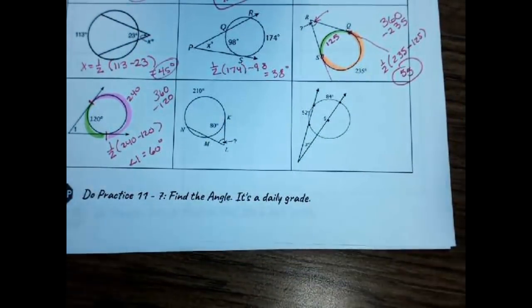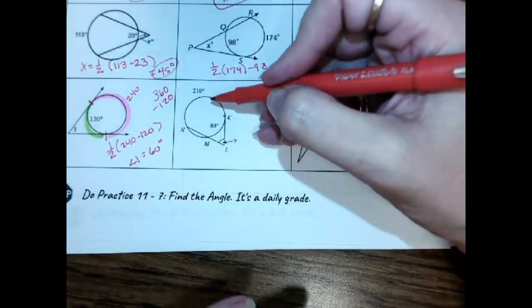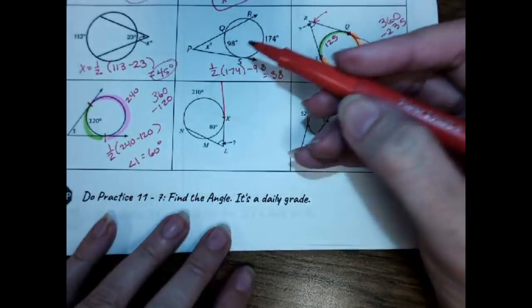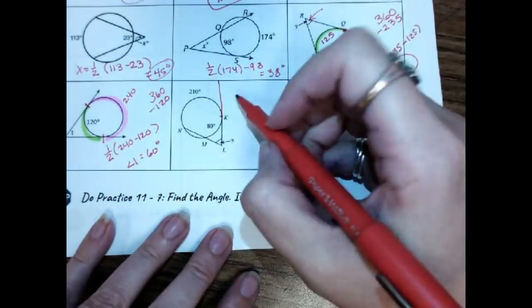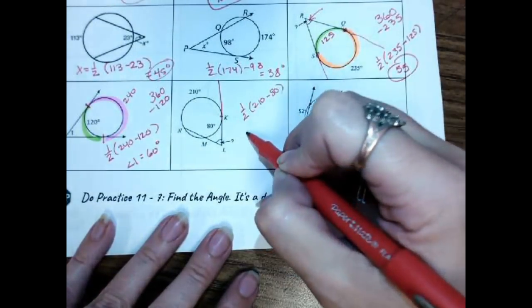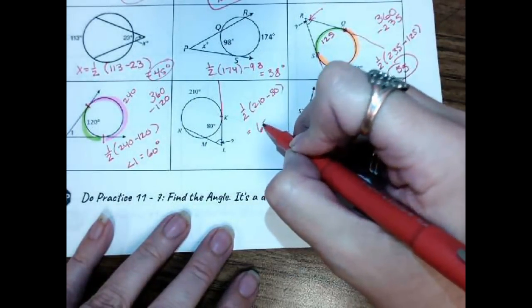Okay, this next one, again, they didn't make this keep going, but really this is a tangent line that keeps going on this side. And they told me this side is 210 and this side is 280, so I can use my formula. And I find that this is 65 degrees.